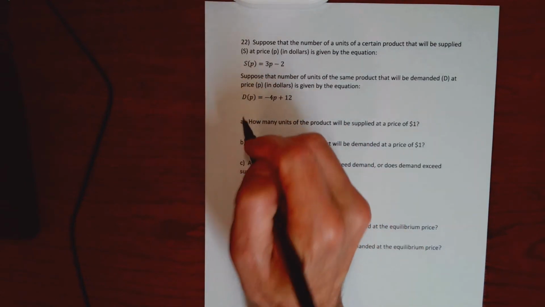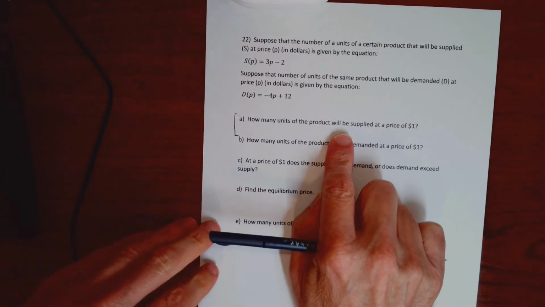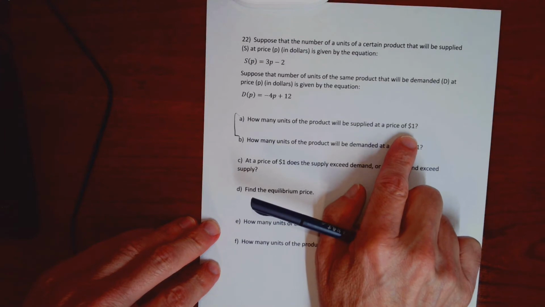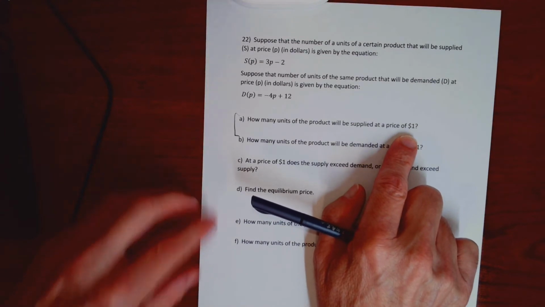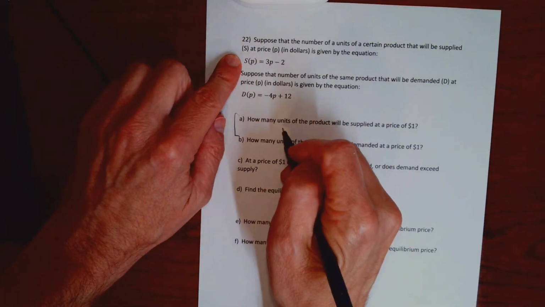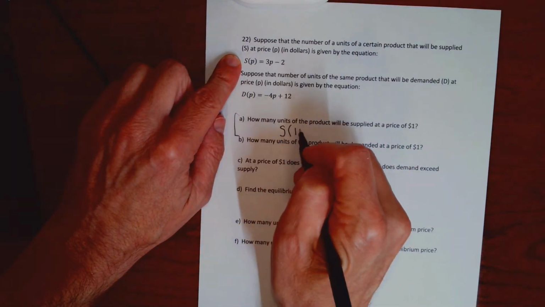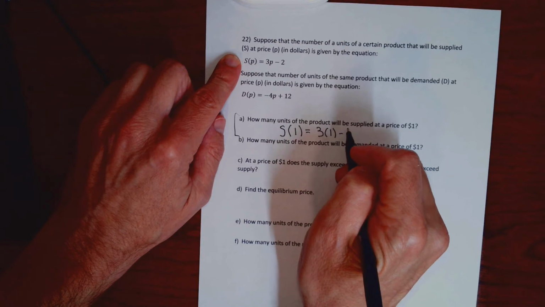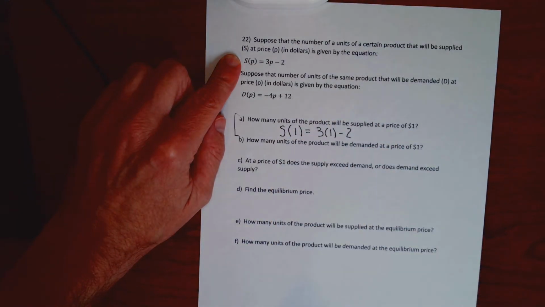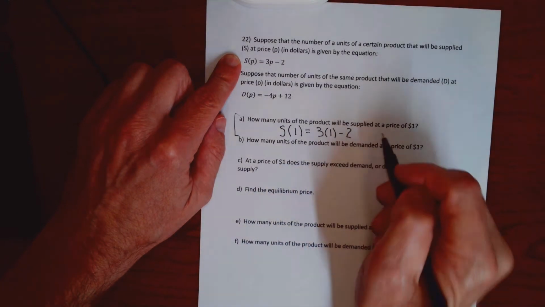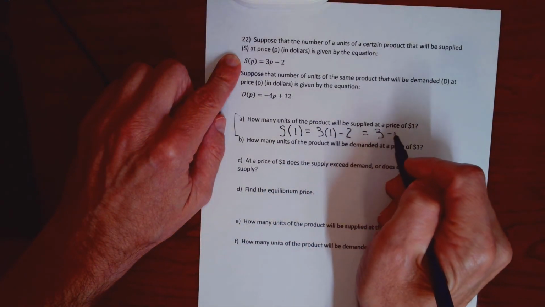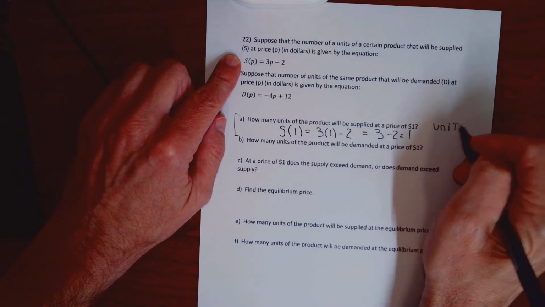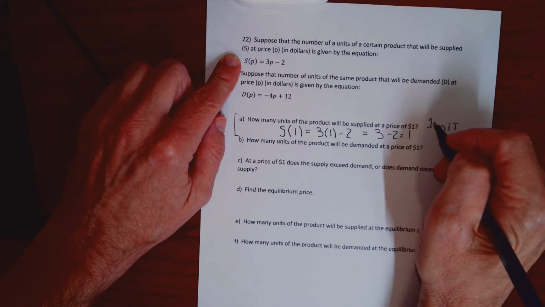In part A, it asks how many of the units will be supplied. So the person that's wanting to sell this, if they can sell them for $1 each, whatever this product is, how many units will be supplied? That's what the supply equation can be used for. If I take a dollar amount and plug it into the supply equation for P, it's going to tell me how many units the supplier would make available for sale at that price. So if the price is $1, the supplier, the guy that's trying to sell these, would only make 1 unit available for sale.